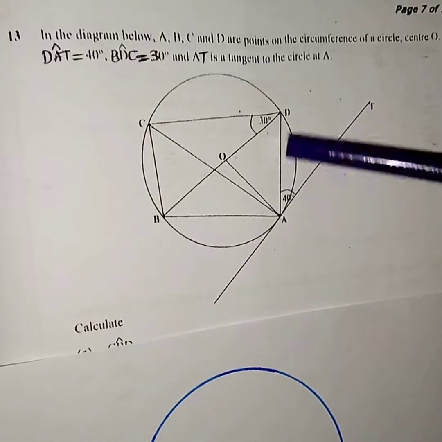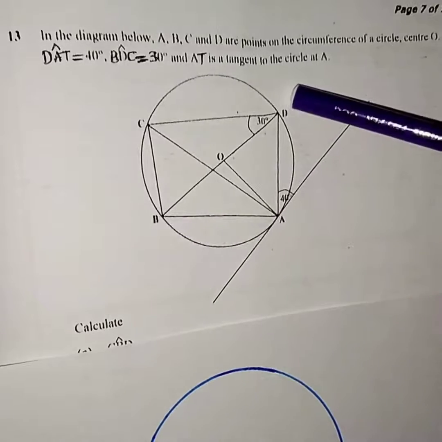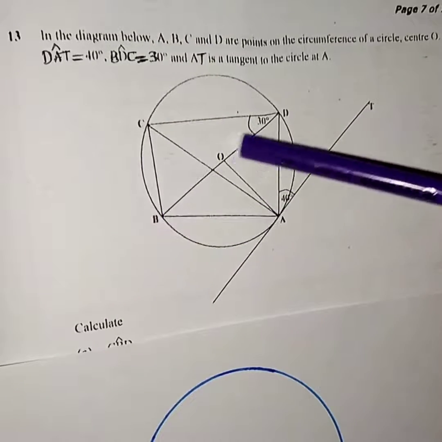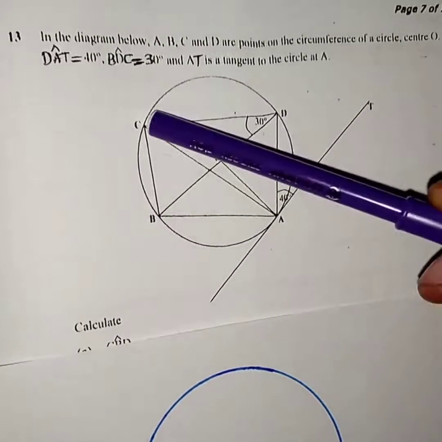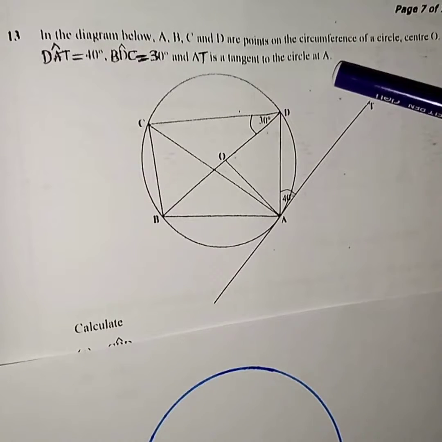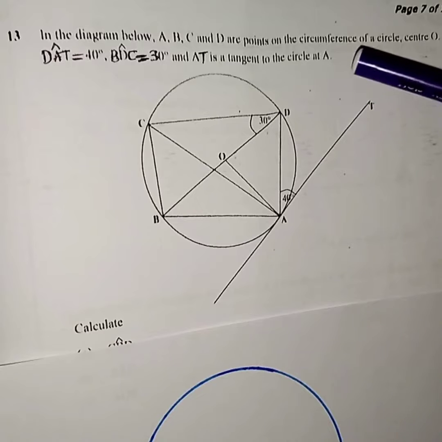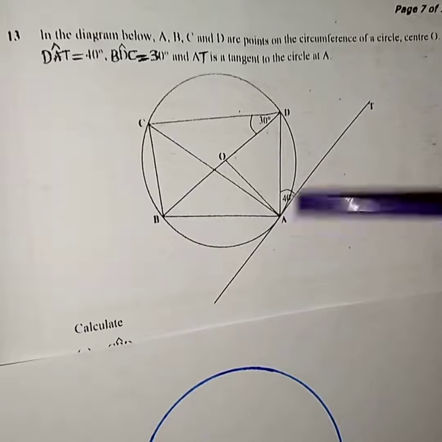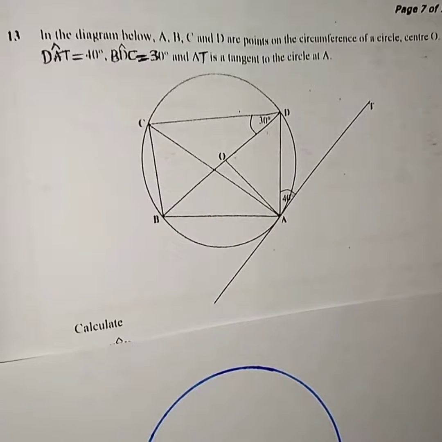Angle BDC is 30 degrees, and AT is a tangent to the circle at A.